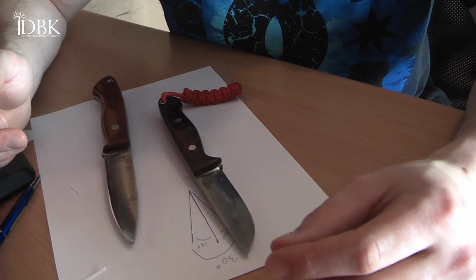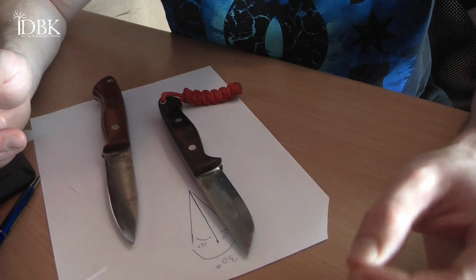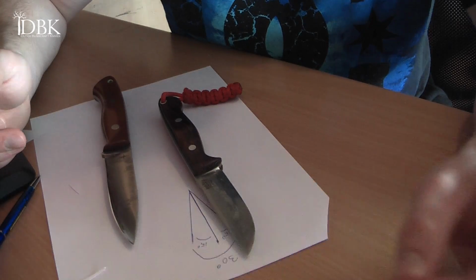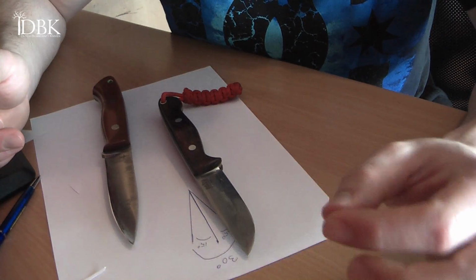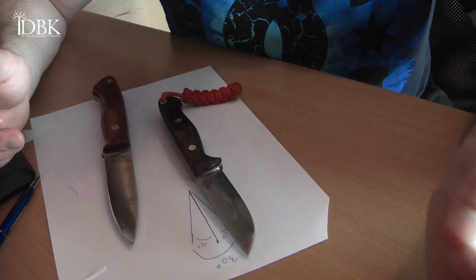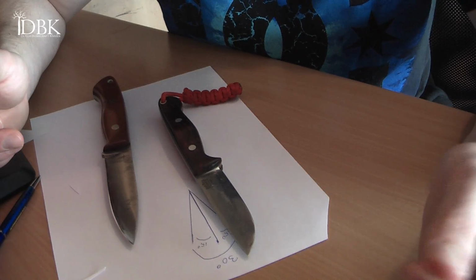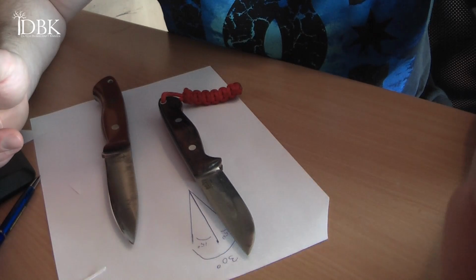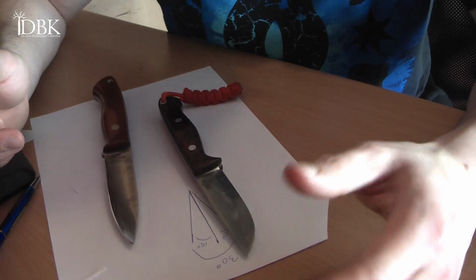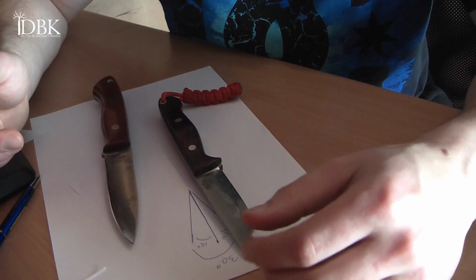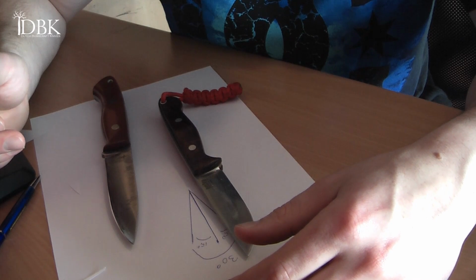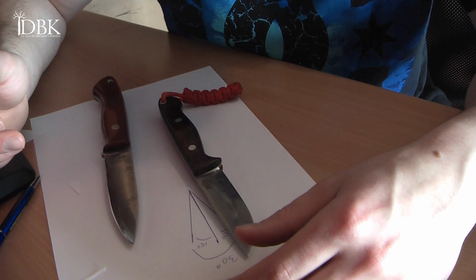I think a survival knife should be powerful enough to chop and split, but still light enough to carry around long term, and be able to craft a little bit, like tent pegs and stuff. So it should be a very versatile knife.